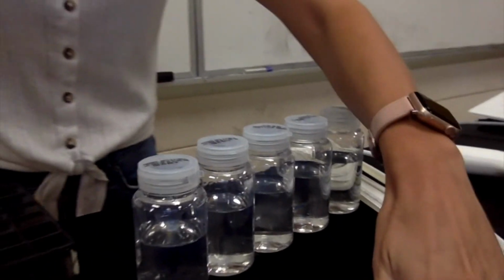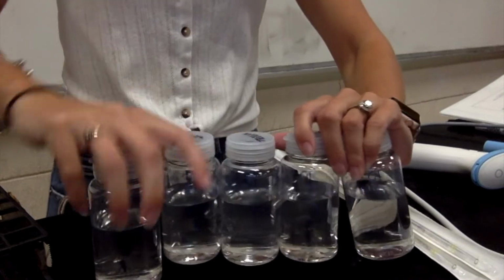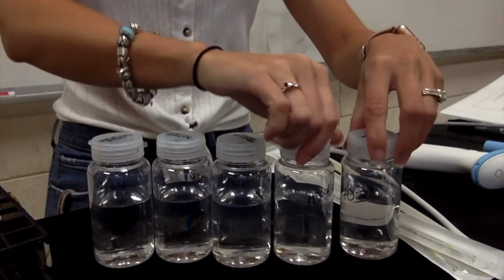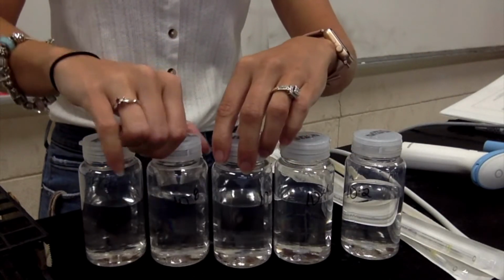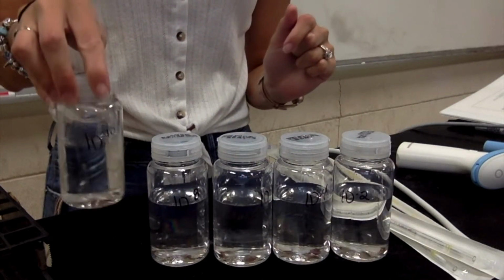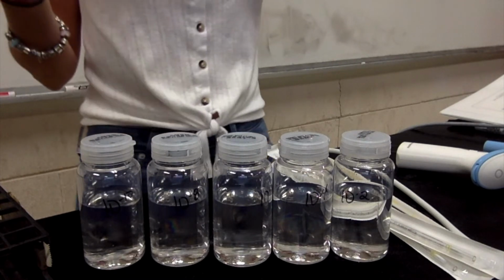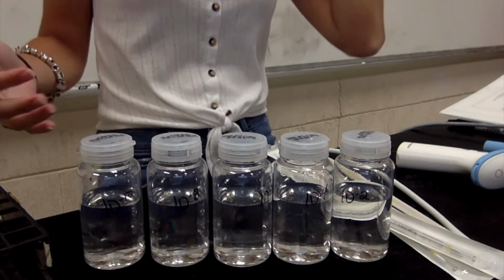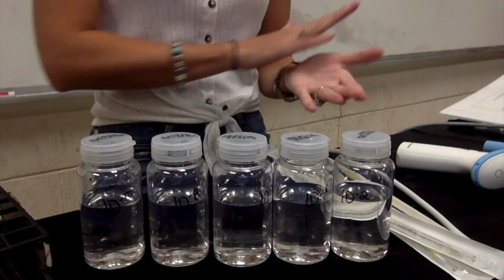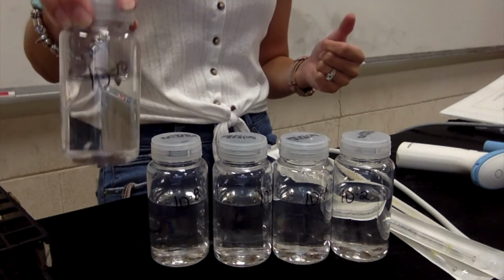All right, so here are my dilution blanks. I've already got them labeled. So I've got 10 to the negative 2 all the way to 10 to the negative 10. When we're doing our MPNs and pour plates, which we'll talk about in a minute, we want to dilute to extinction. And what that means is we want to dilute all the way till we have no more bacteria left. And that's why I'm going all the way down to 10 to the negative 10.